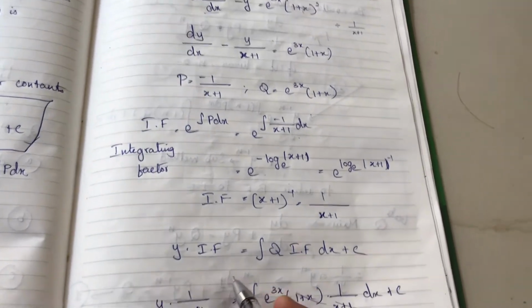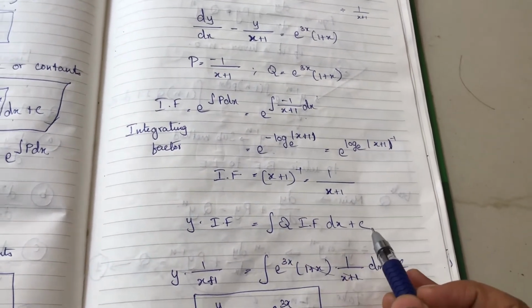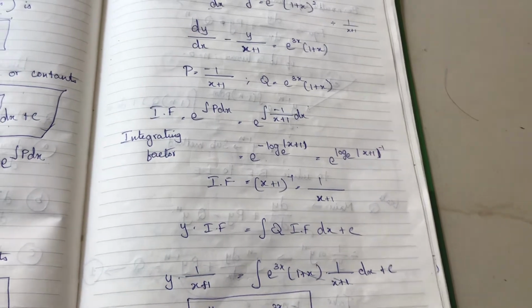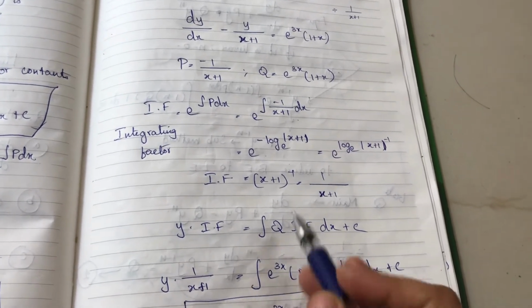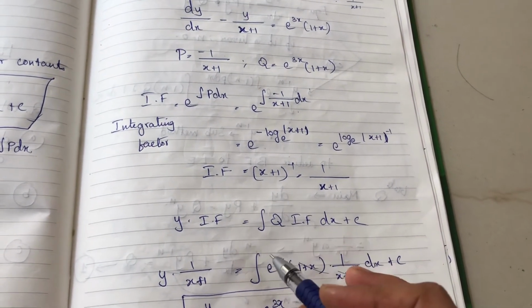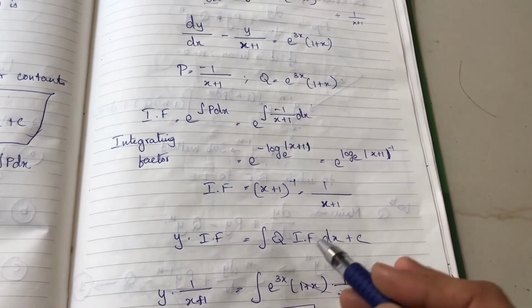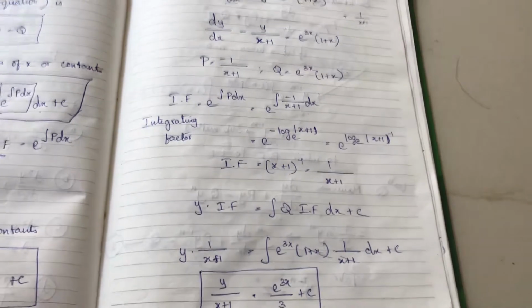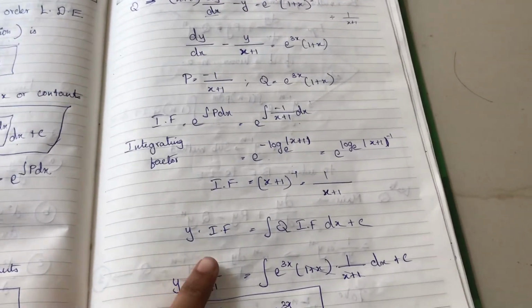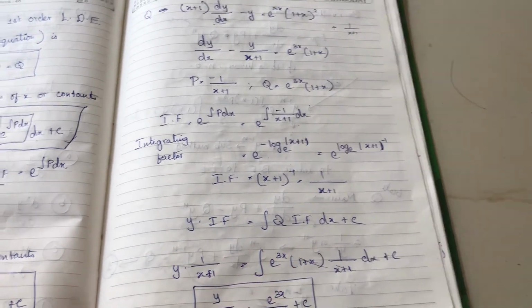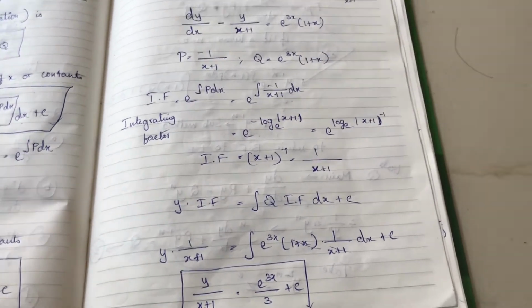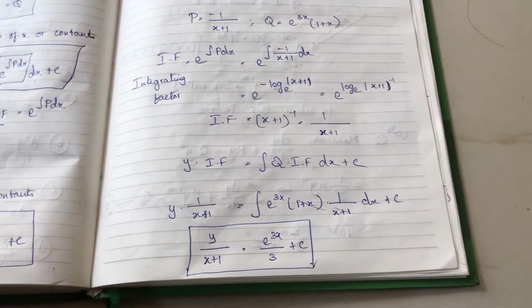After that, what is the general equation here? y into IF is equal to the integral of q into IF into dx plus c. So as you know, substitute all these things and you will get the answer.